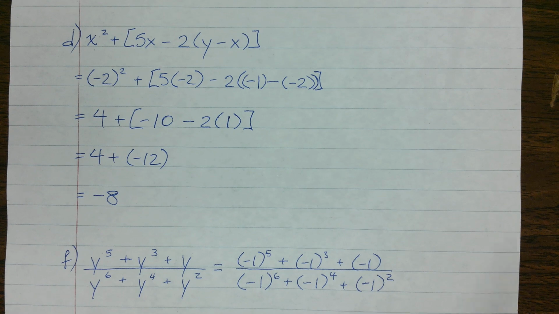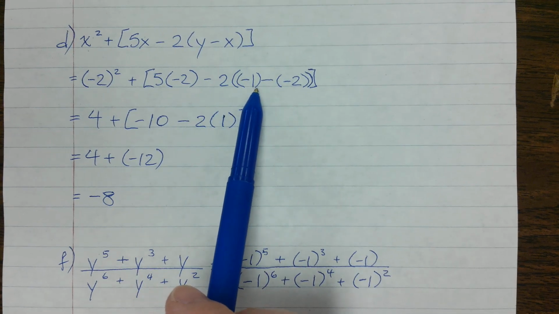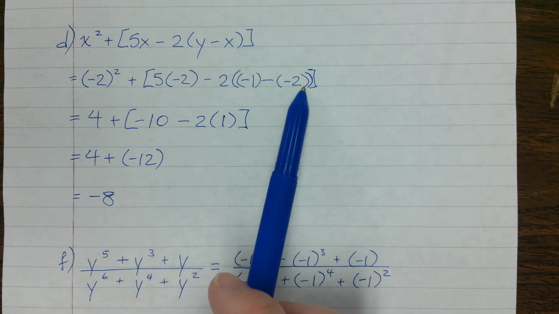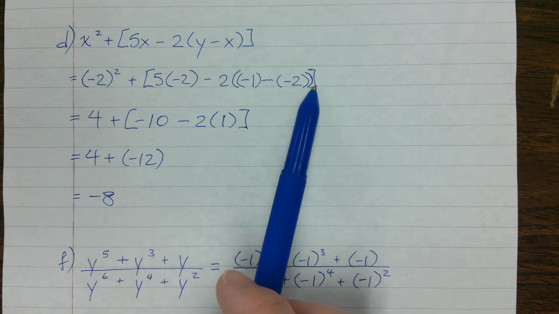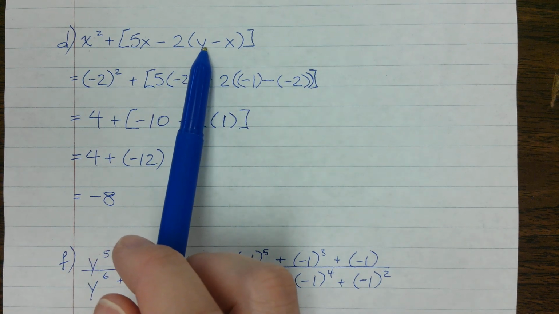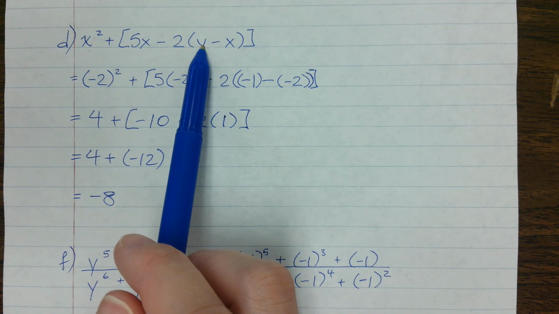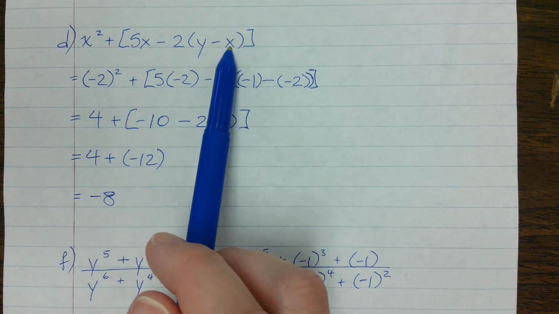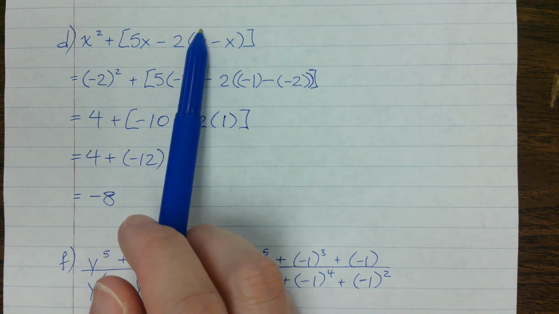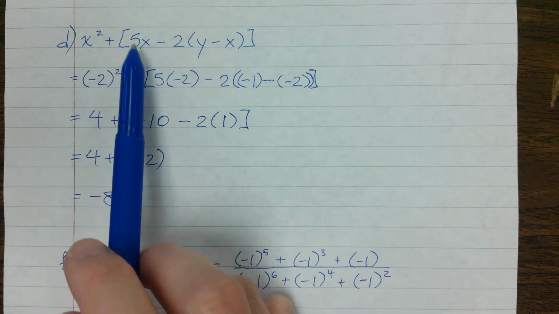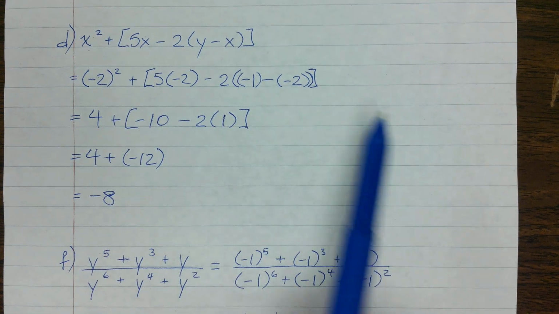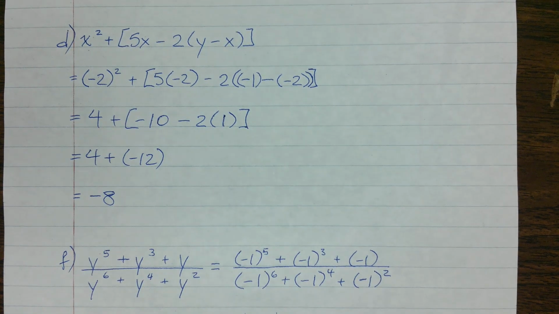D was very confusing with the brackets. So like you can see, I have 3 brackets around here. That's because I have to substitute the y with a bracket and the x with a bracket. But within that, there's this bracket and this bracket. So that's why you see this whole bunch of brackets right here.